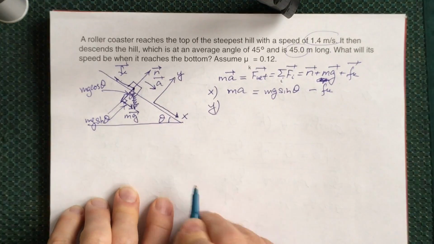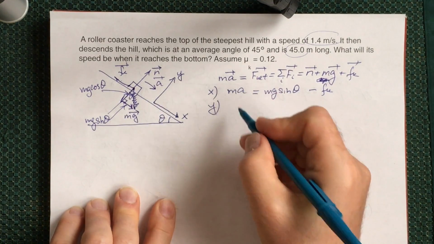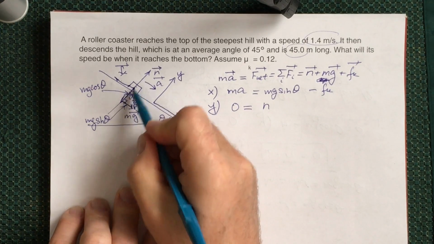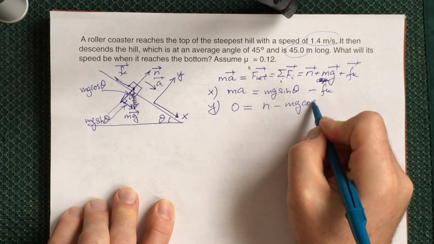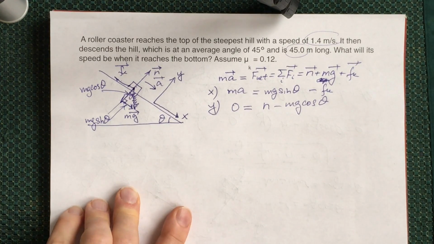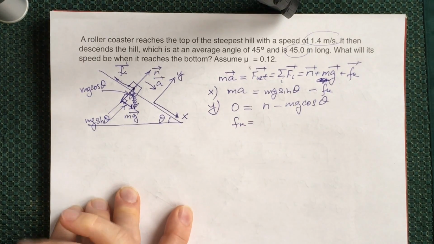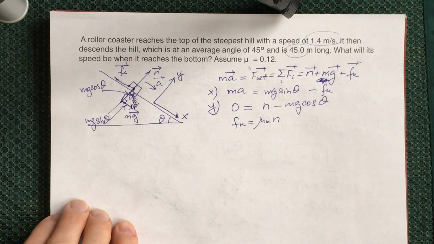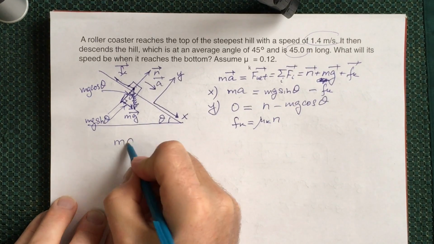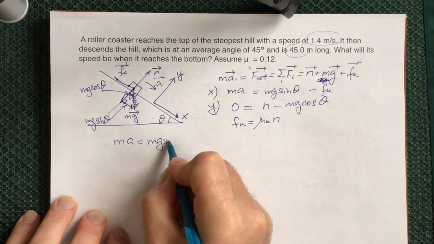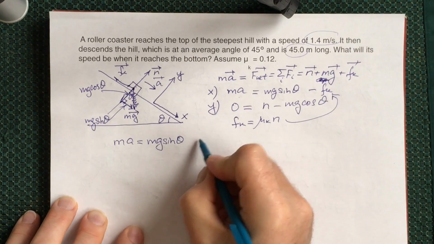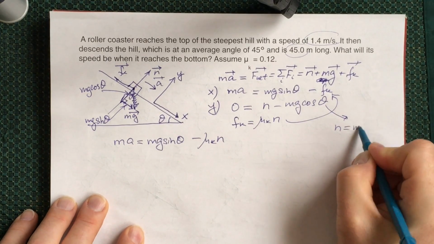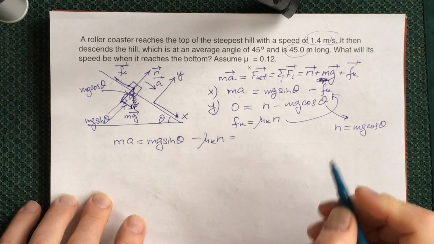Then we have the y-axis. We do not have any acceleration along y, so it's 0. 0 times mass gives you 0. Then we have positive N and the negative component of the mg force, minus mg cosine theta. As soon as you deal with friction, you have to add the relationship which exists between the friction force and the normal force. Fk is equal to mu k times N. Our goal is to find acceleration, so we'll start from the first equation, ma equals mg sine theta, and put here Fk, so minus mu k times N. And you can find from the second equation that N is equal to mg cosine theta. So you will be able to put here your N.